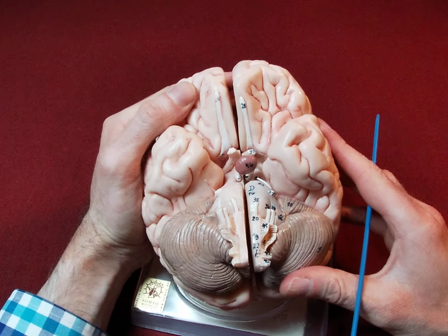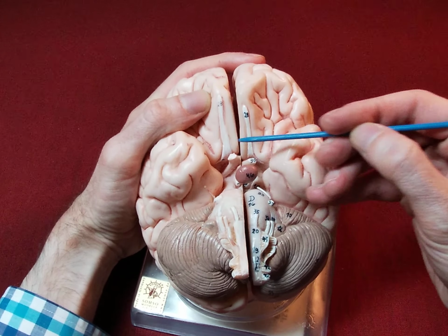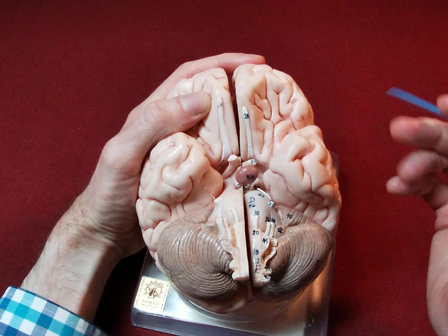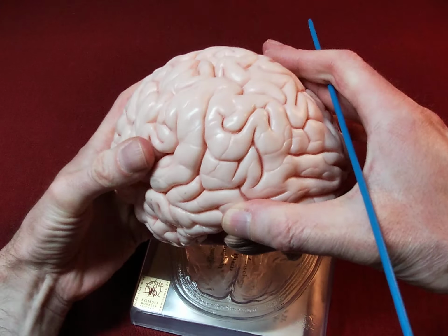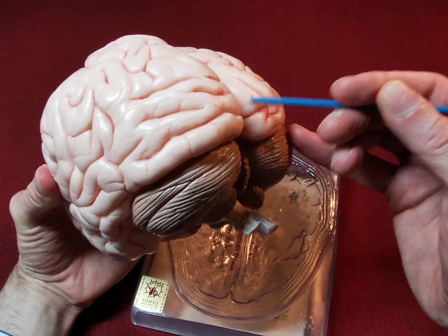Hi everybody, this is just a short tutorial on the SOMSO brain. So basically what you're looking at is just the base of the brain right here. This is going to be the most anterior aspect of the brain. This is going to be the most posterior aspect of the brain.